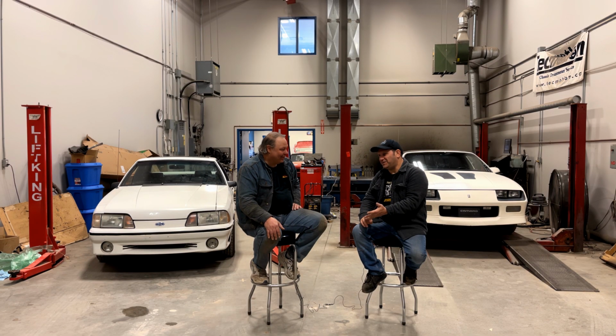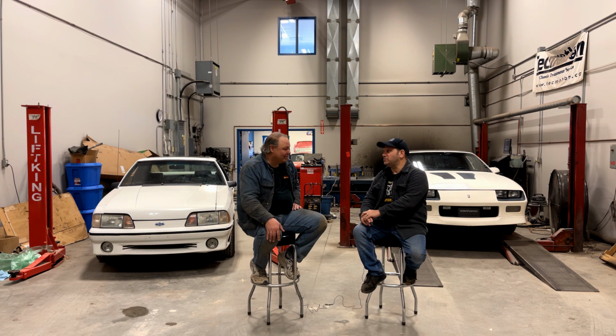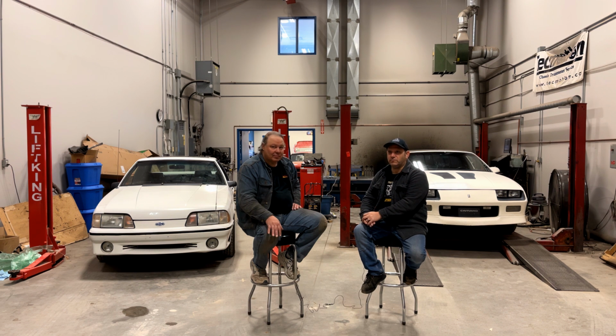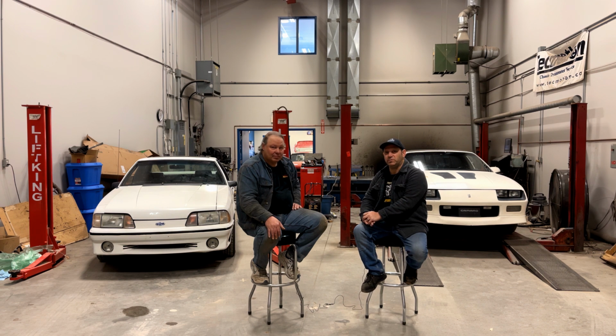I've converted to speed density, and I found when I did that that the injectors were shorted, which is a known issue with these cars. Those GM Multec 1s always short. So if you have a car that has GM Multec 1s, get rid of them, because if they're not shorted, they will eventually short. There's even a GM service bulletin on it.